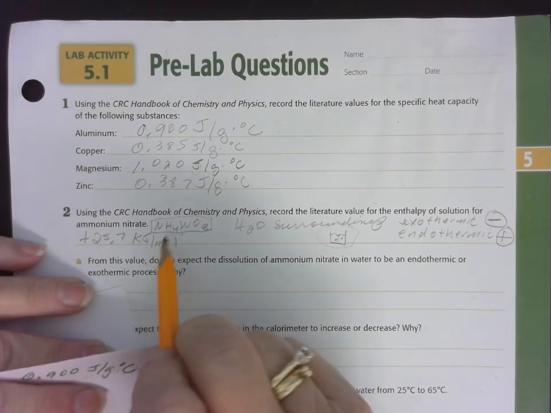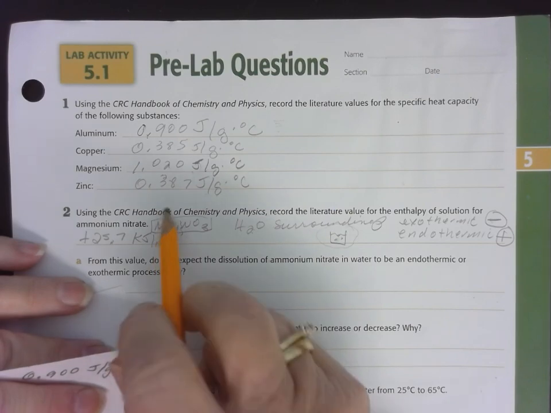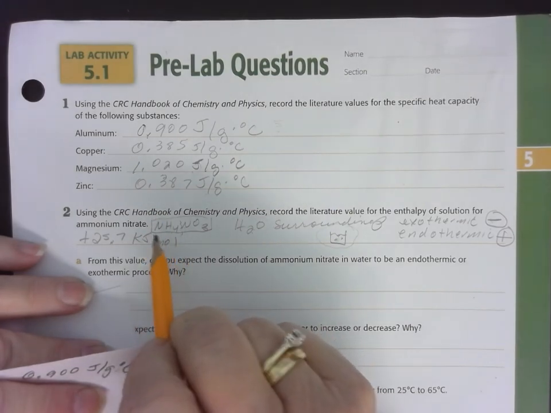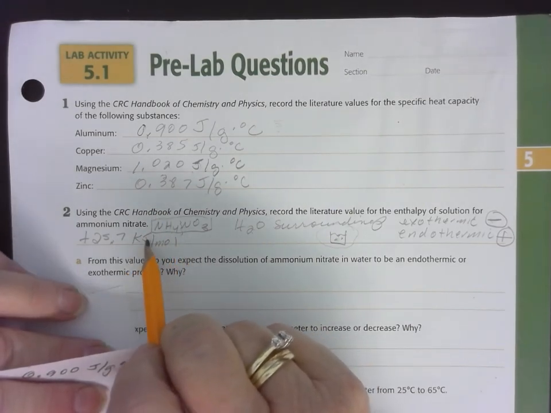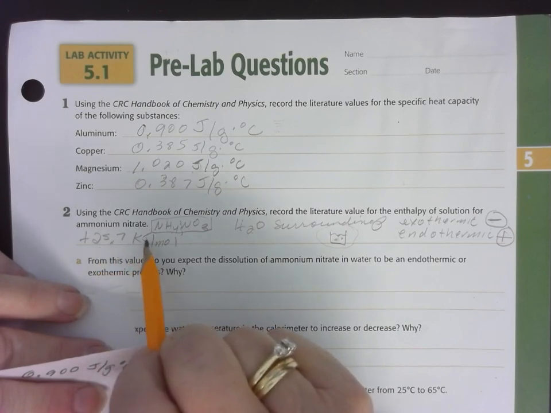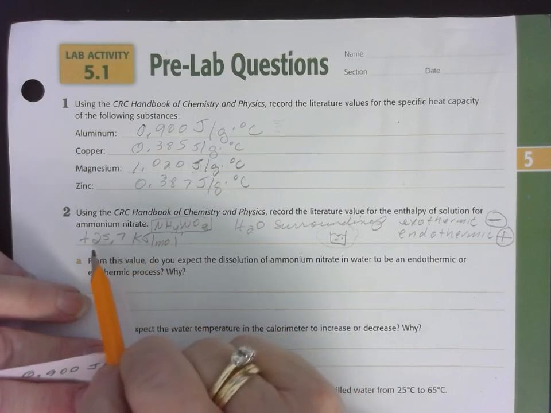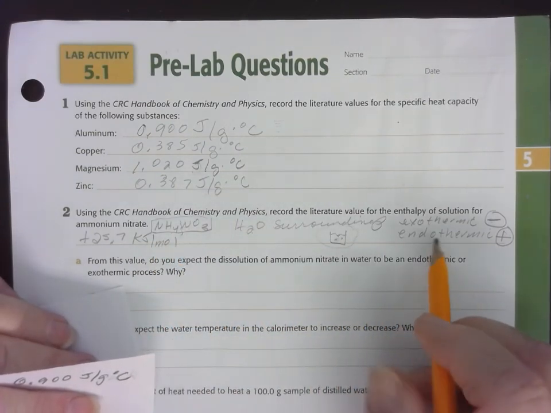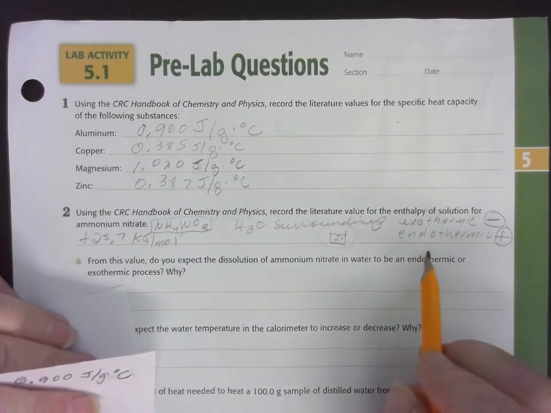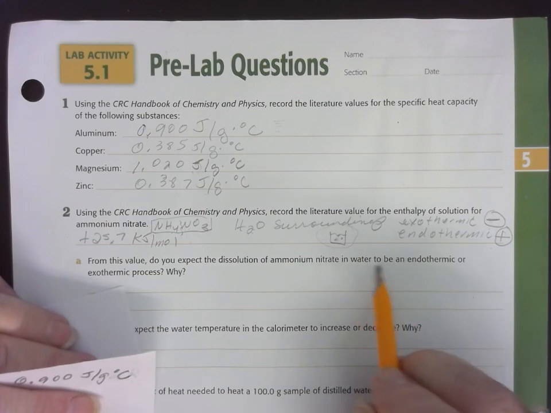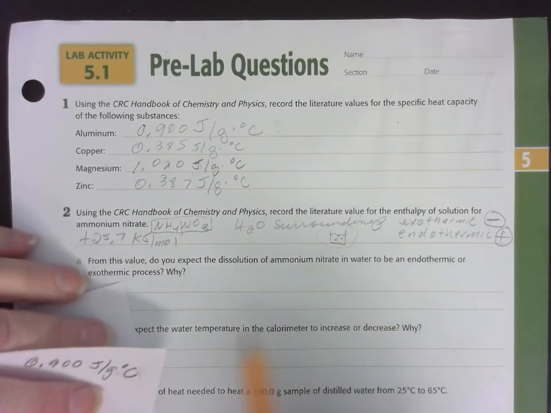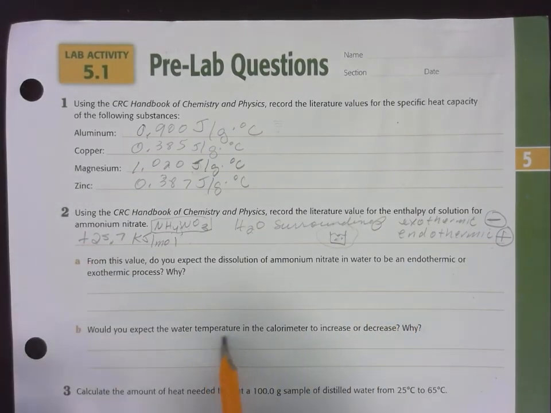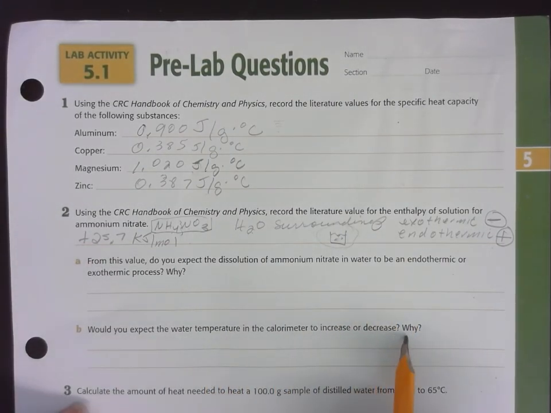So we know that we can change mass into moles, and so if we had a whole mole of this and we dissolved it, we could get this much energy exchange. Now you need to think, would the water, because it's endothermic, I just told you it's an endothermic process, so what would you expect the water temperature to do, increase or decrease, and why? So you need to think about that.